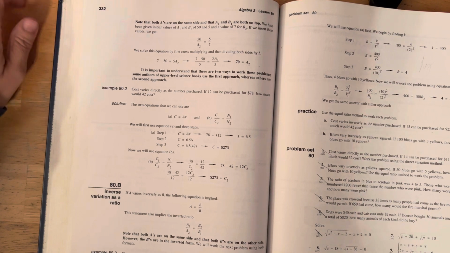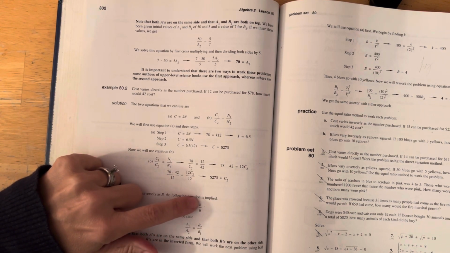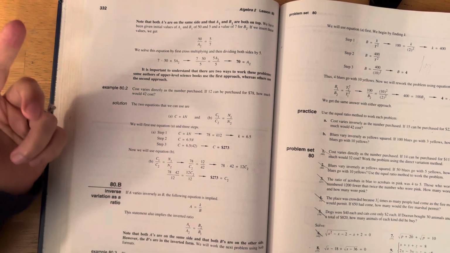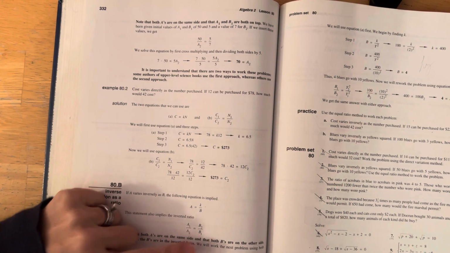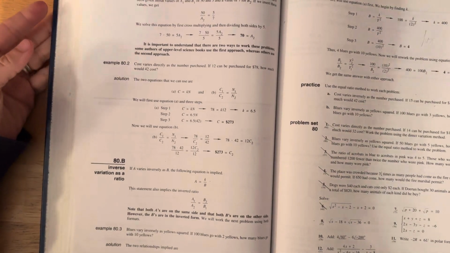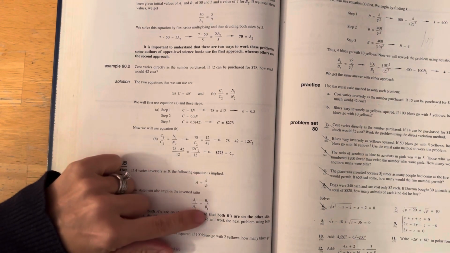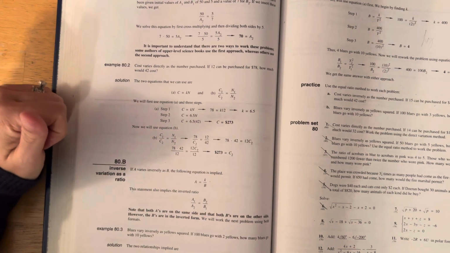Okay, now let's talk about inverse variation. If A varies inversely as B, the following equation is implied. Okay, so this is where we're dividing. A equals some number divided by B. Okay, so we can also use the ratio A1 over A2 equals B2 over B1. Okay, so notice the difference here. You're switching your B's around. So it's still A1 over A2. The A's are still on the one side, the B's are on the other side, but now it's flip-flopped. So B2 goes on the top, B1 goes on the bottom.